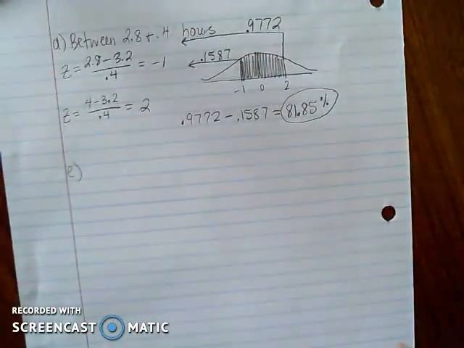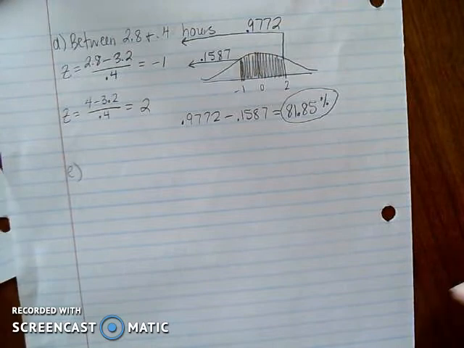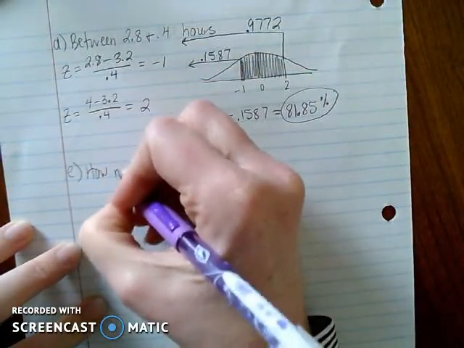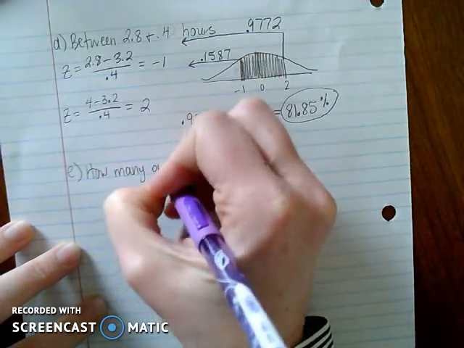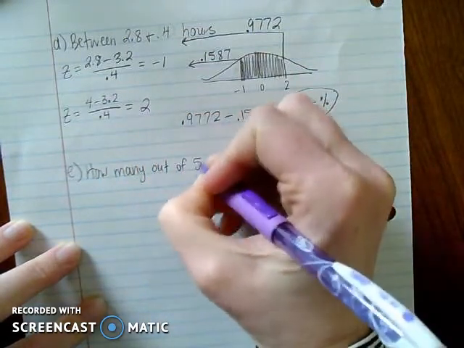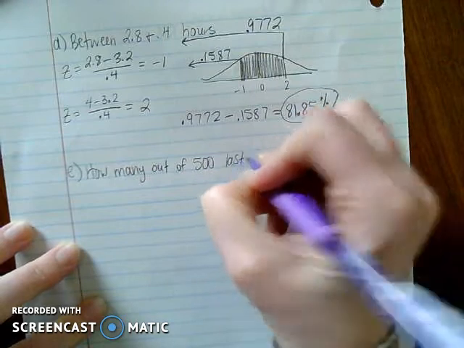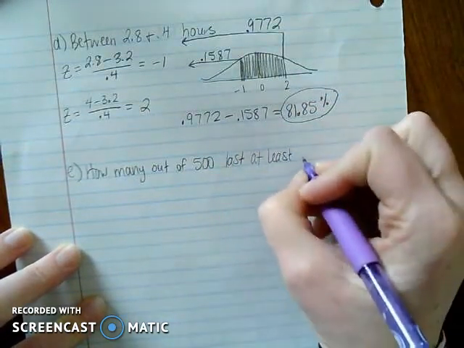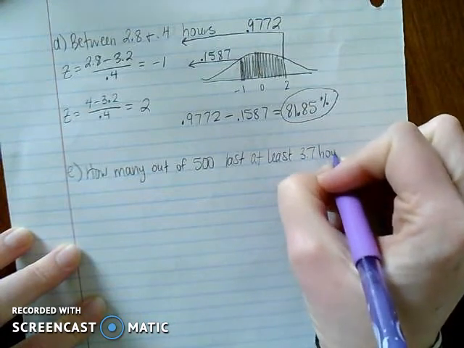Part E wants to know if there are 500 rides, so how many out of 500 last at least 3.7 hours?